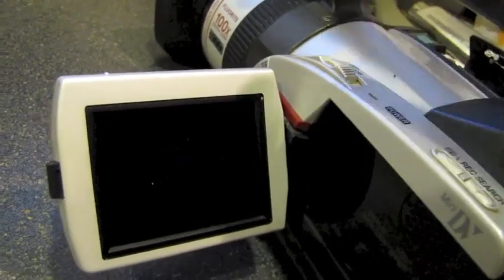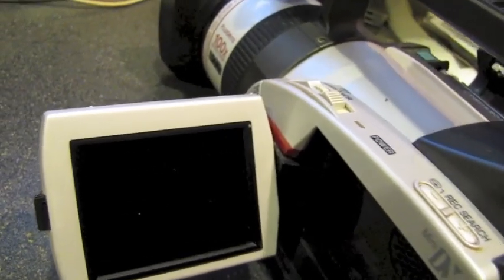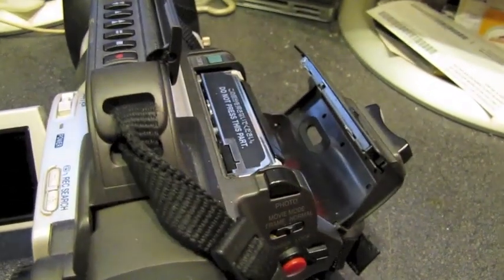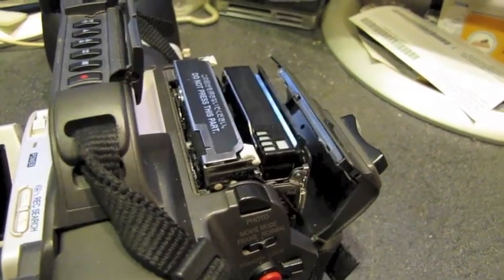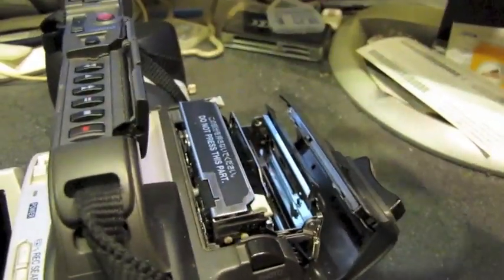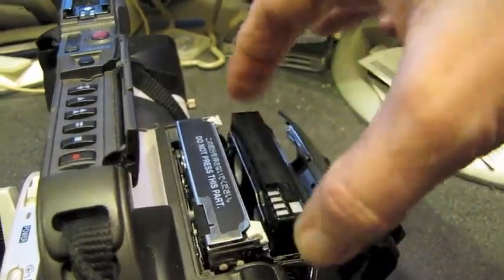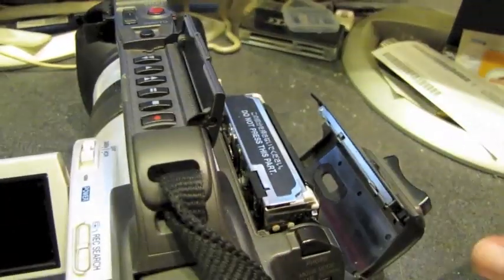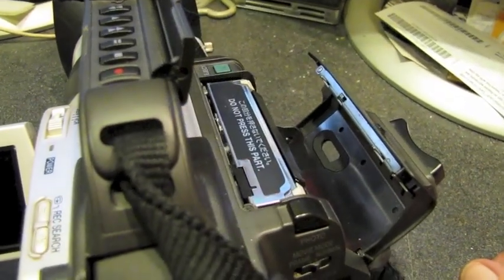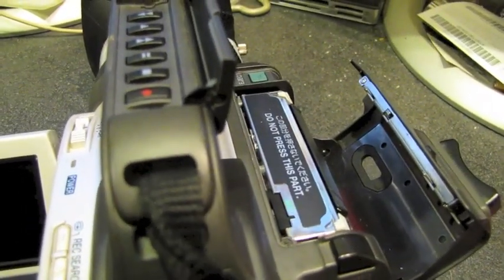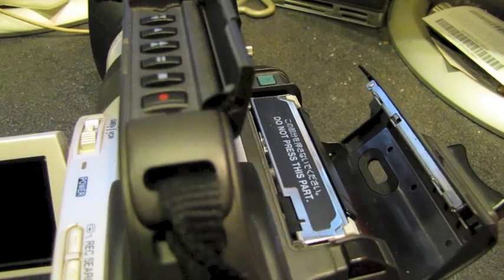Same routine if you try to just launch it, take the tape out. Same thing. Go right back in. You hear it beep again. Yeah, it's telling you it don't like that tape.